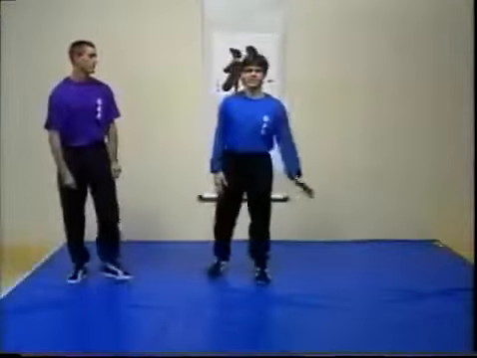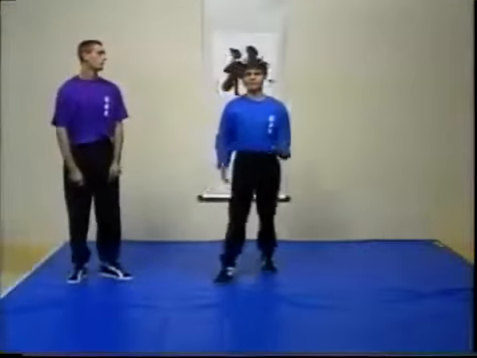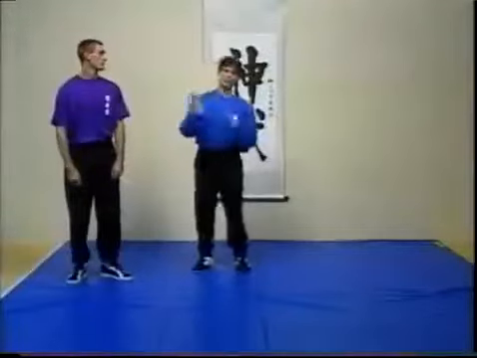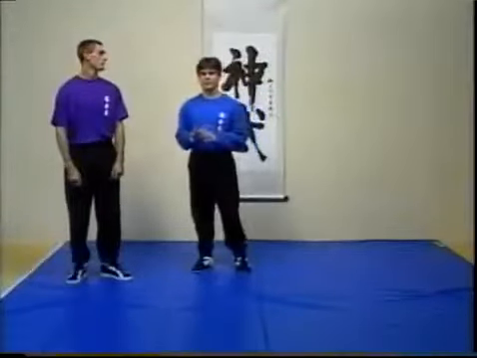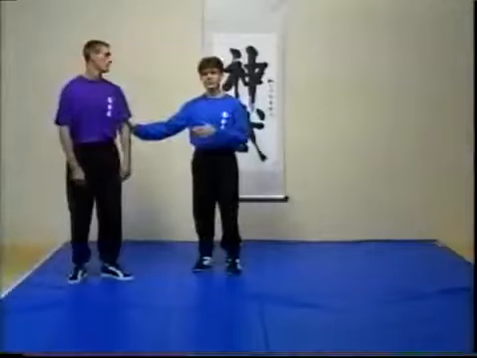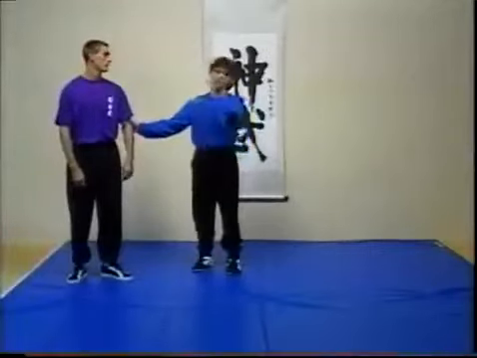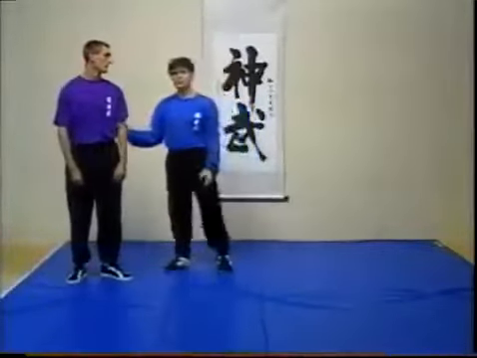Okay, now the last section we're going to do sacrifice throws. Sacrifice throws involve you falling to the ground with your opponent, and the primary mechanic is weight dropping. You attach to your opponent and join centers, then you drop your weight to the ground and that pulls them to the ground with you. Okay, they're very useful in certain situations.